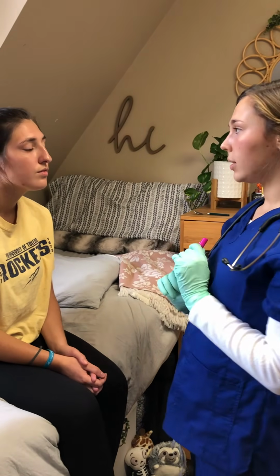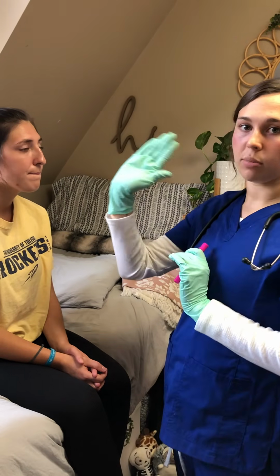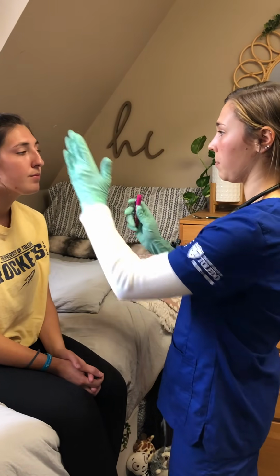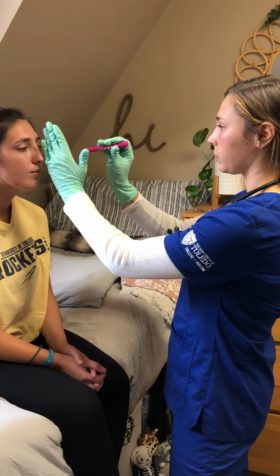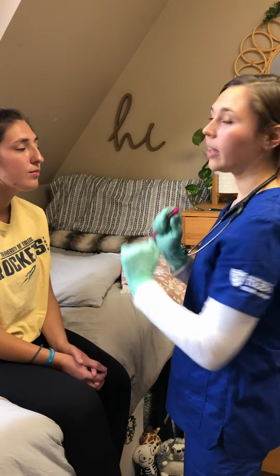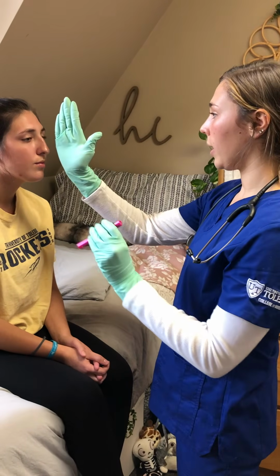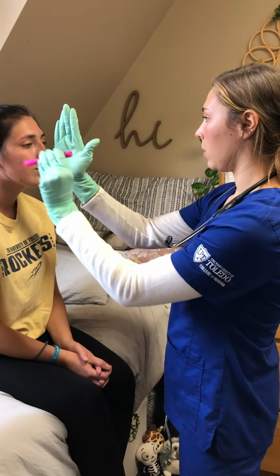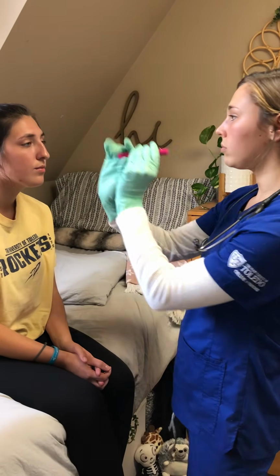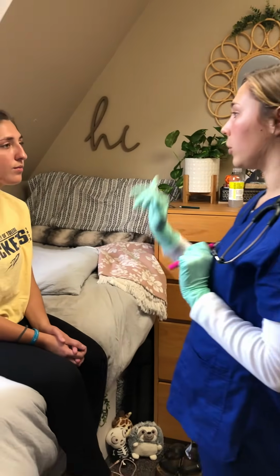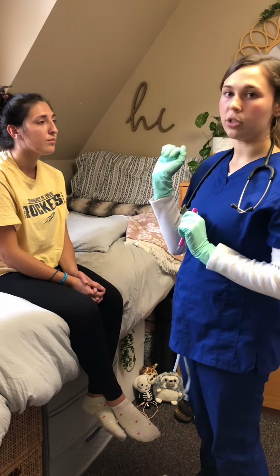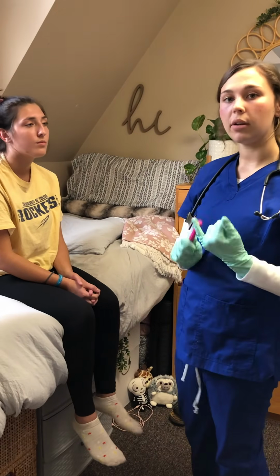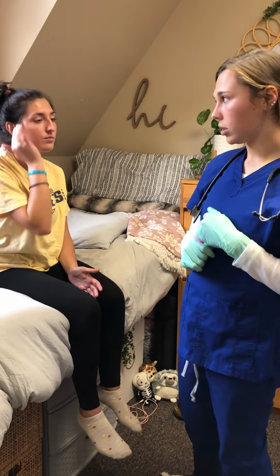So now we're going to do indirect light. So when I shine it into her left eye, I'm going to be observing for her right pupil to constrict. Okay, so her right pupil also constricted when shown into the left eye. Now her right eye. Okay, so that is normal. Her left pupil constricted when shown into her right eye. So she is good for indirect and direct light constriction.